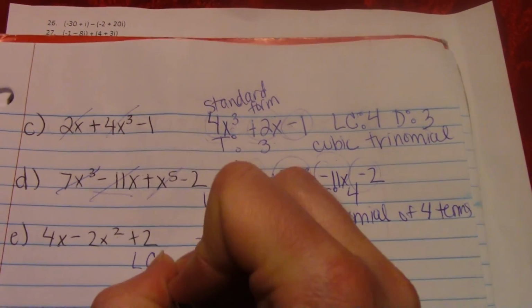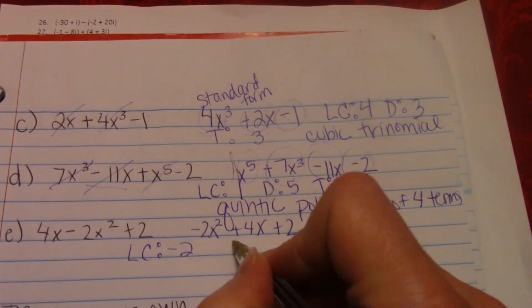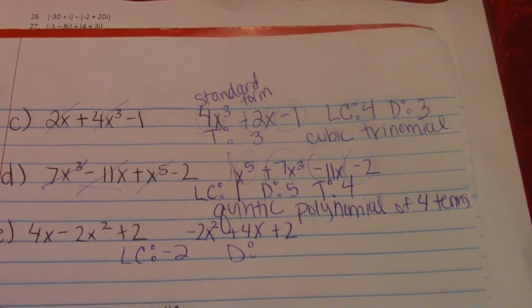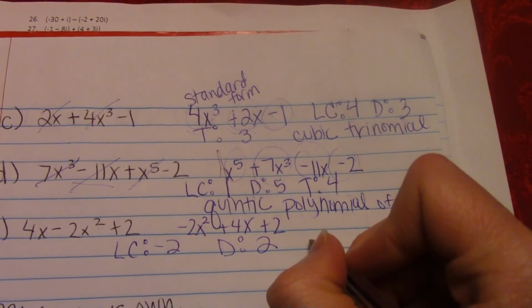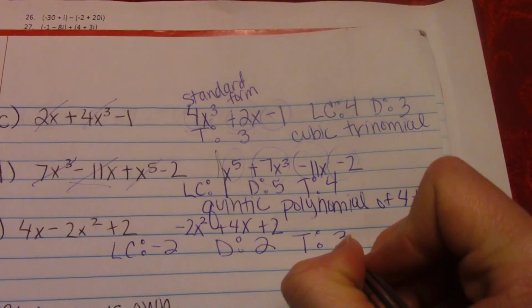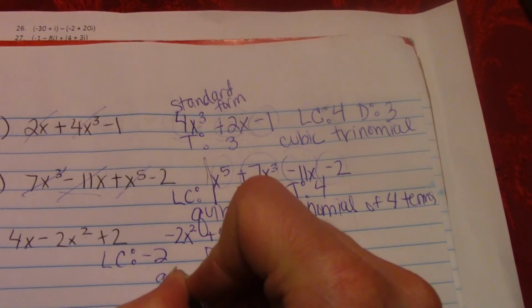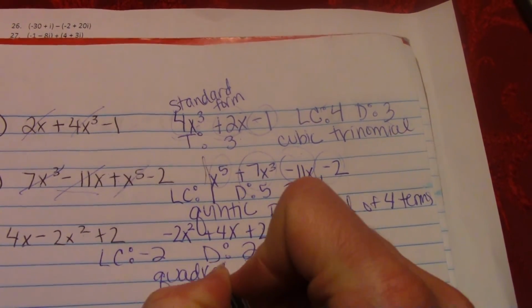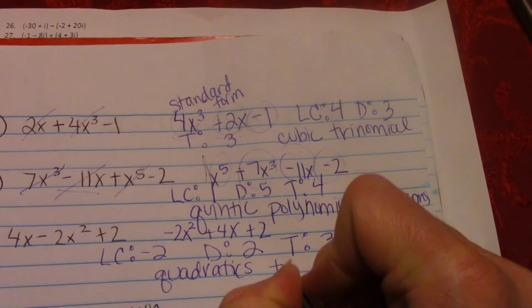So our leading coefficient, the number that we just put up front, is negative 2. Degree, the biggest exponent, the one that's in front now, is 2. And our terms, there's 1, 2, 3 of them. So our name, degree of 2, is quadratic. We just got done talking about quadratics. And terms is a trinomial.